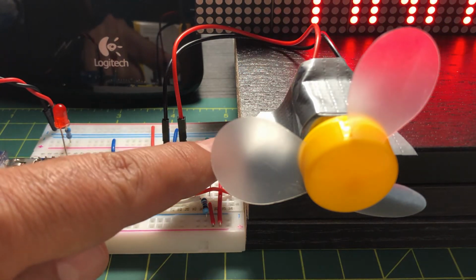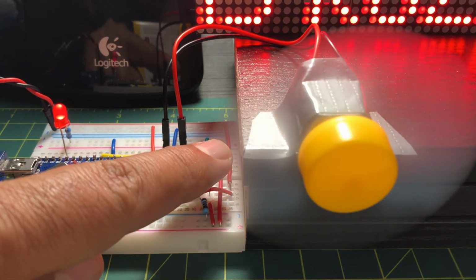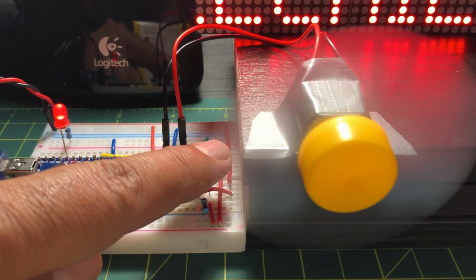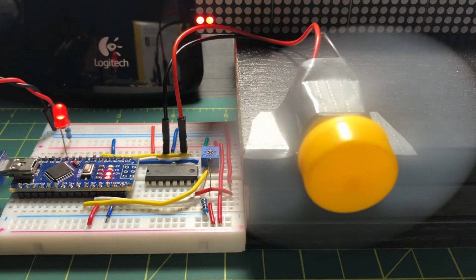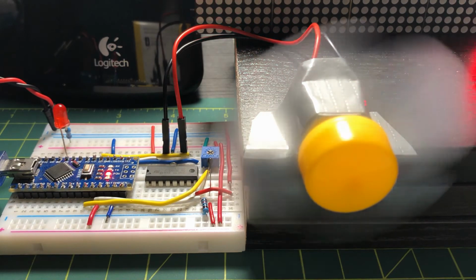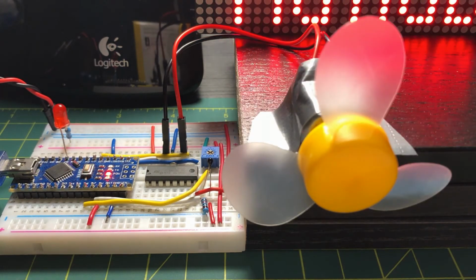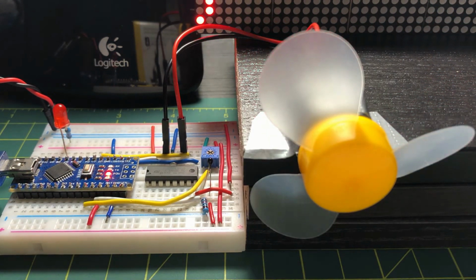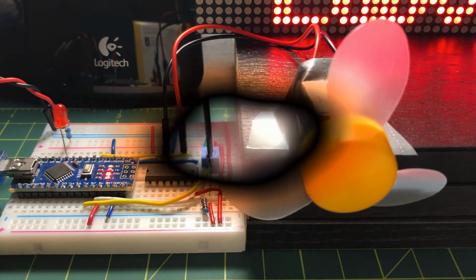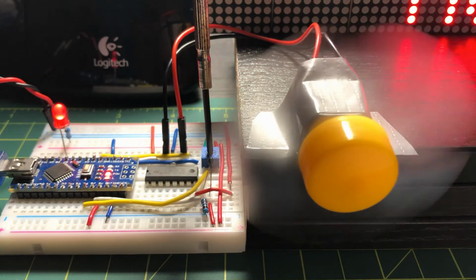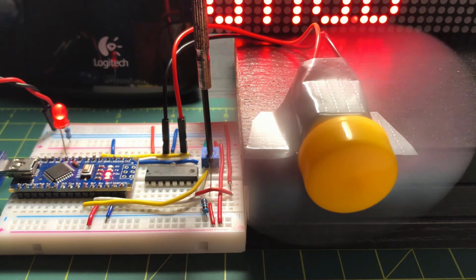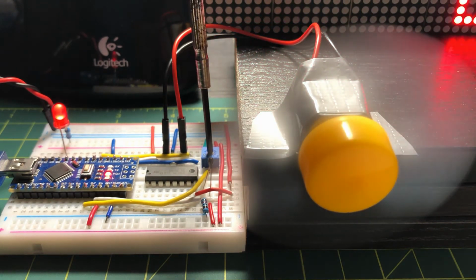In this next demo, a thermistor is used to switch on the motor when temperature increases beyond a certain threshold. Finally, the rotation speed of the motor is controlled by the 10K pot.